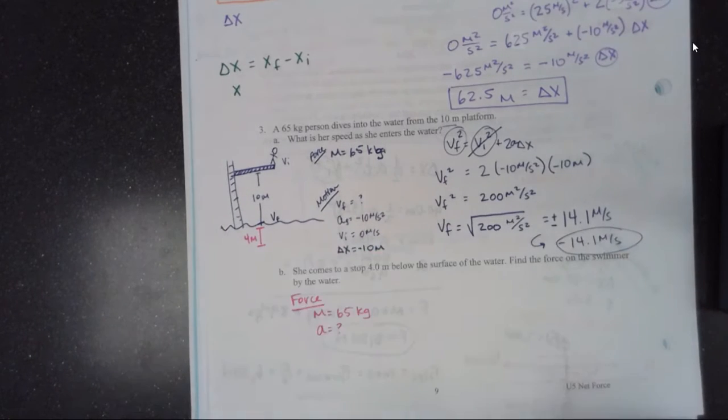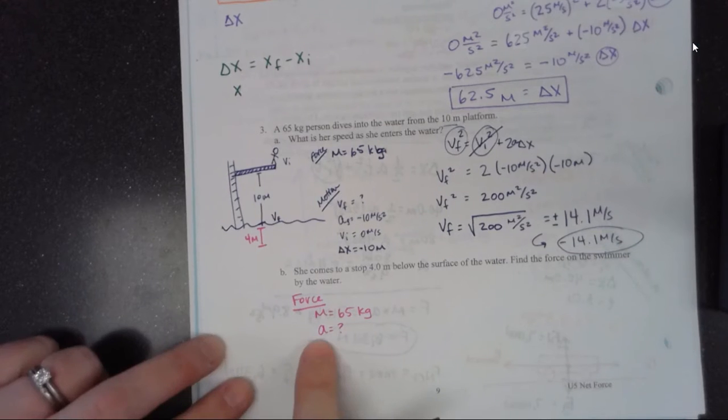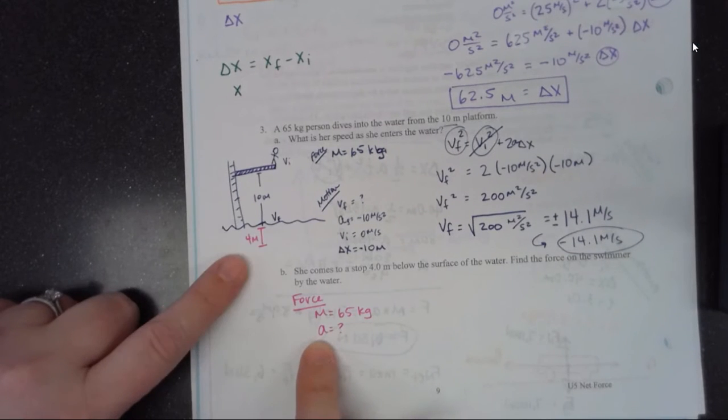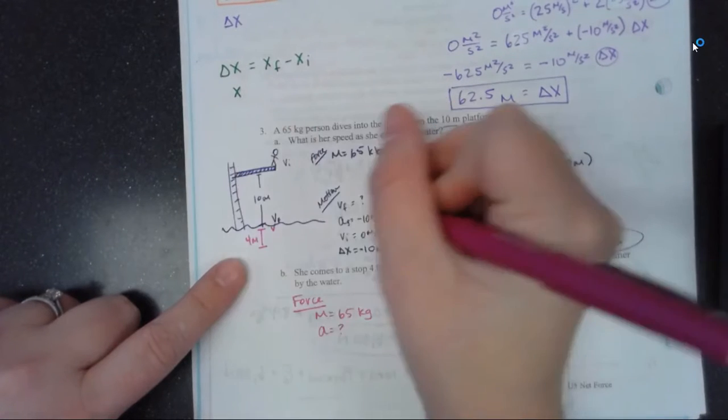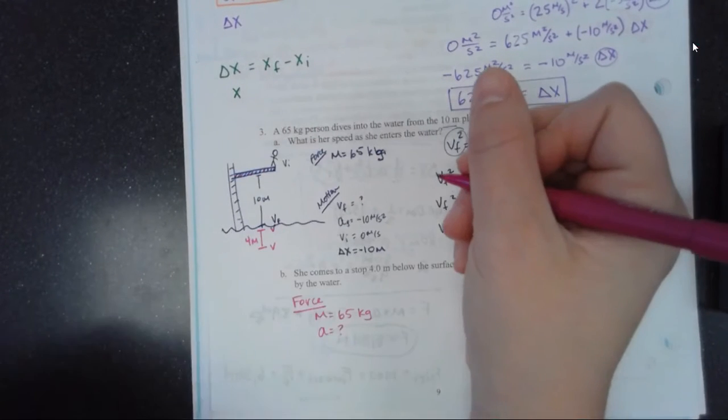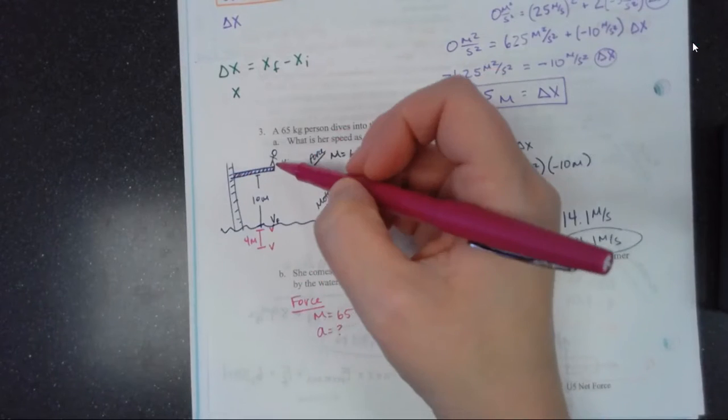And that's something we don't already know. We would know her acceleration if she was falling through the air, right? But we don't know about her acceleration here. In order to solve for that, we need to know her velocity at the top and her velocity at the bottom. And this is a little bit strange because here we have a diver that fell.